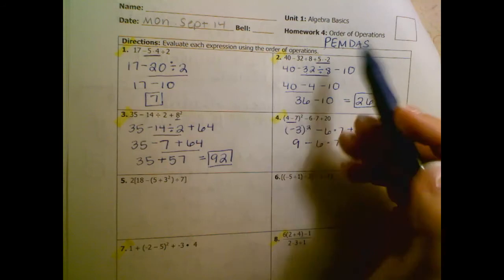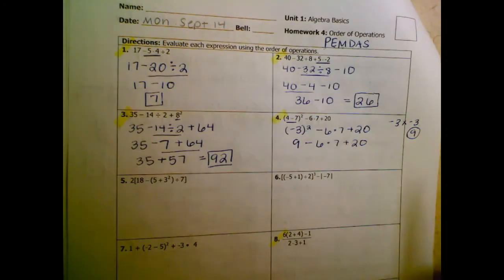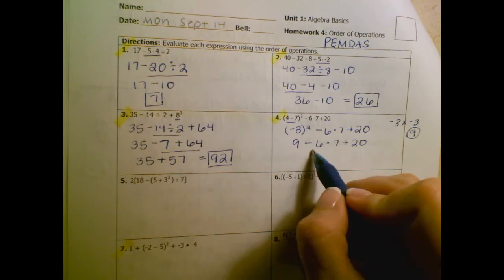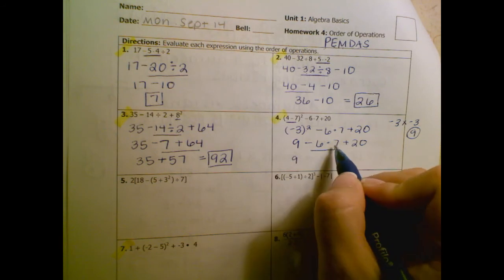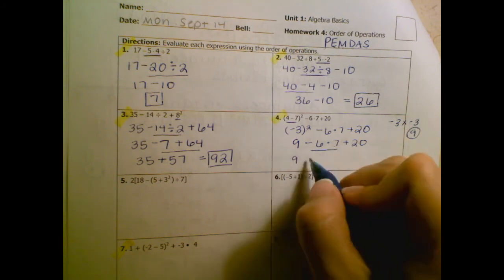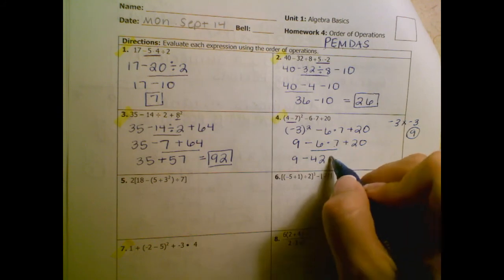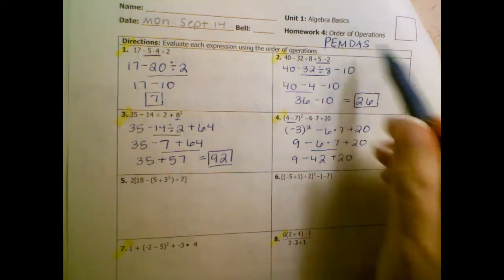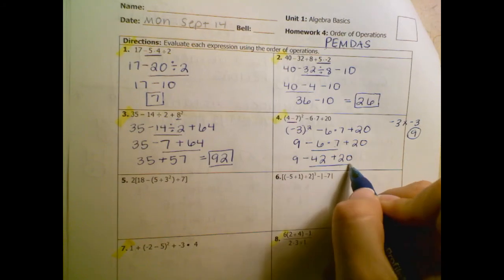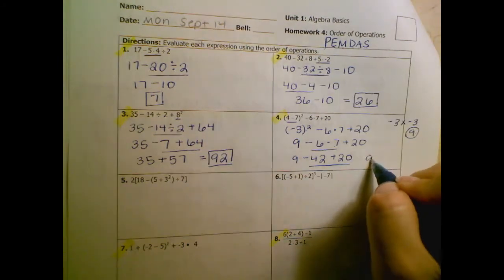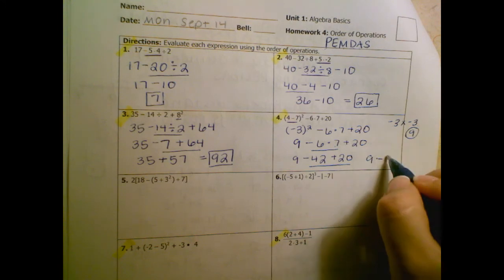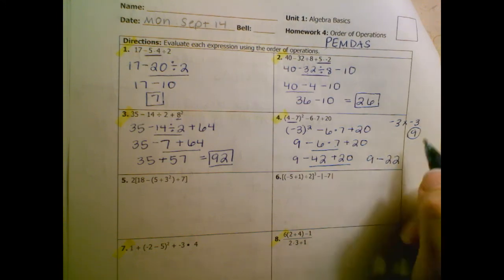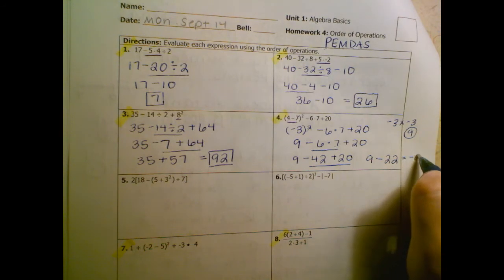So I took care of my parentheses, I took care of my exponents. Now I'm going to look to see if I have any multiplication, which I do. So multiplication are these two numbers. Bringing the 9 down, -6 times 7 gives me negative 42. Bring down my 20. Addition is next, which are these two numbers. Negative 42 plus 20 gives me negative 22. 9 minus 22 gives me negative 13.